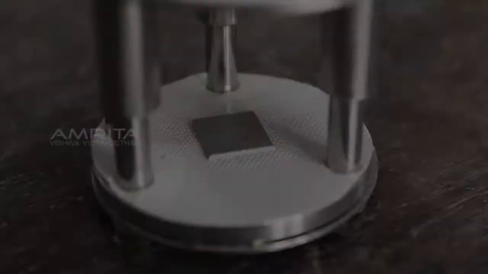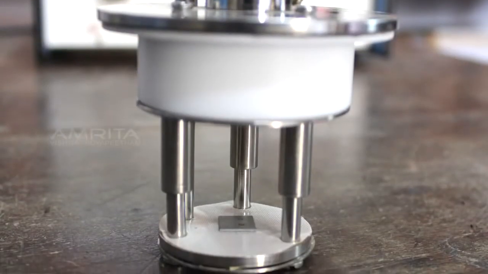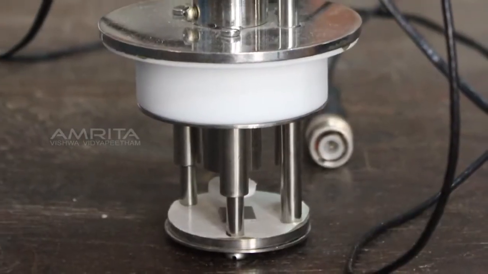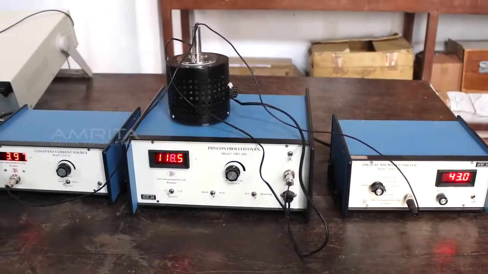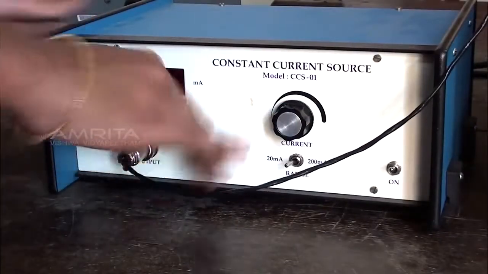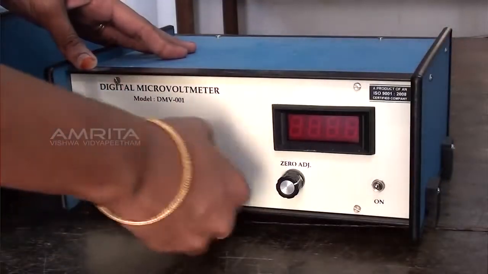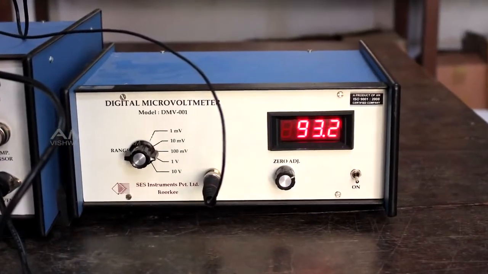Procedure: the sample is loaded carefully in the sample space provided. Mount the 4 probes on the thin slice of the sample without damaging it. A constant current is passed through the outer probes, connecting it to the current source. The voltage developed across the middle 2 probes is measured using a digital voltmeter.